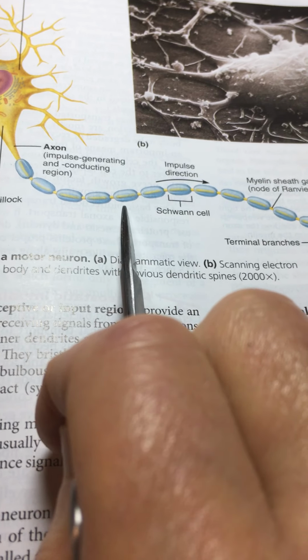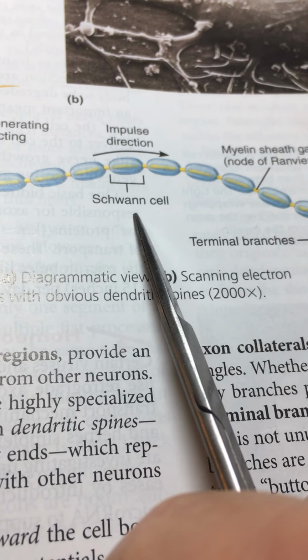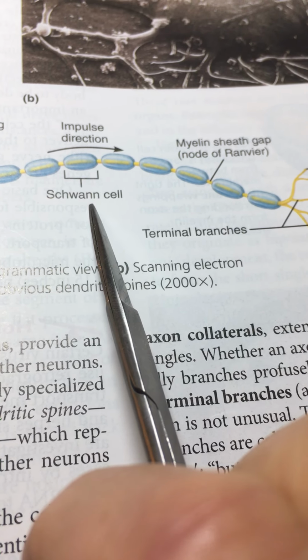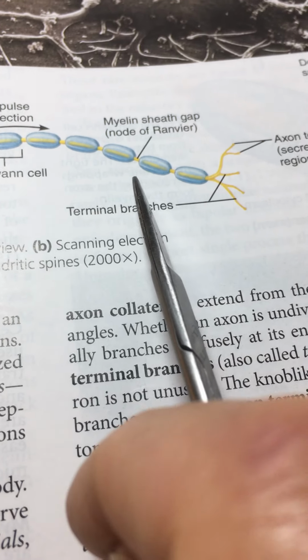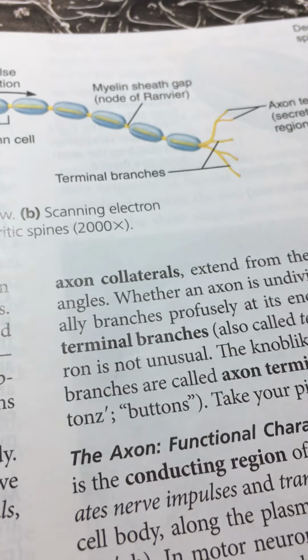Meanwhile, this action here, the impulse, is referred to as saltatory conduction. Okay, across, that's the increased speed event. The nodes here are often referred to as the nodes of Ranvier.